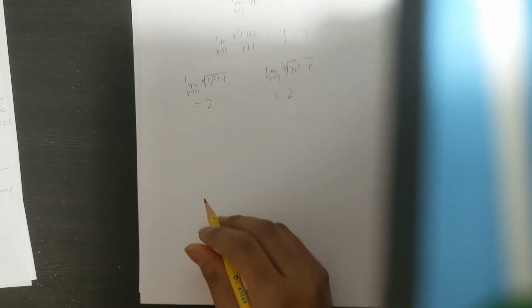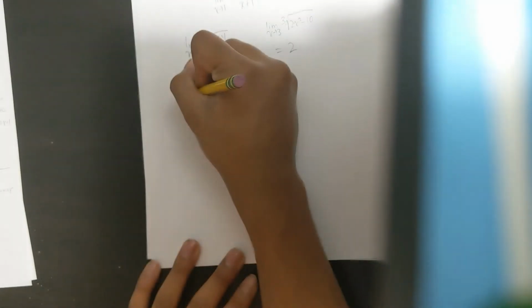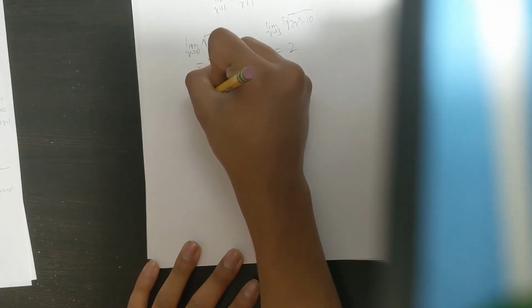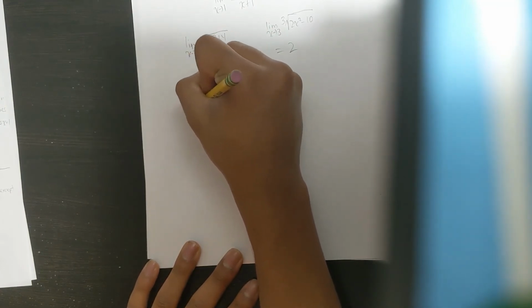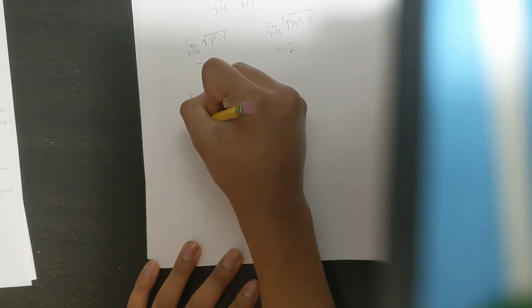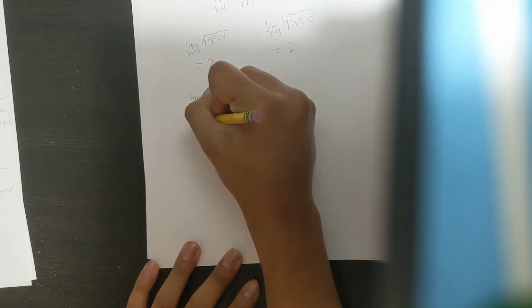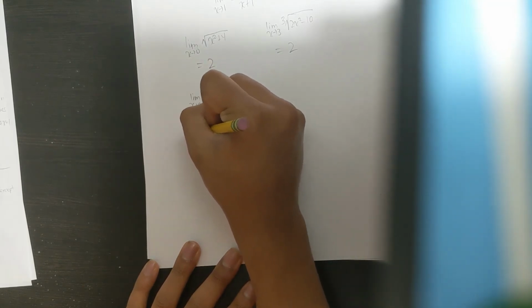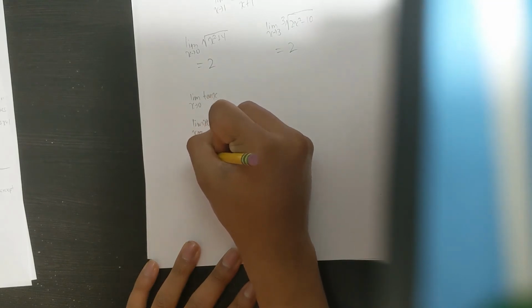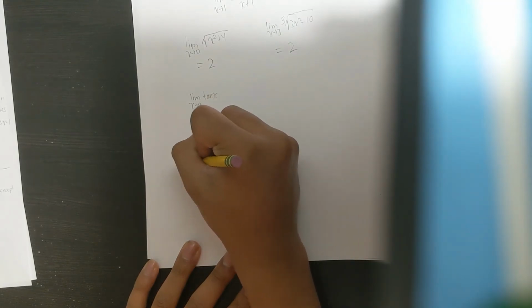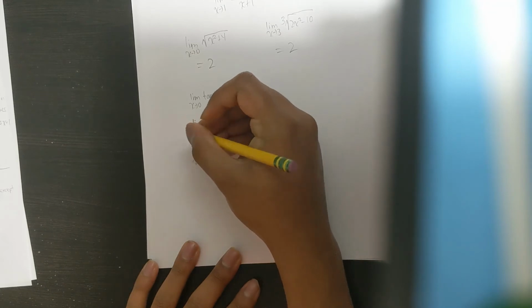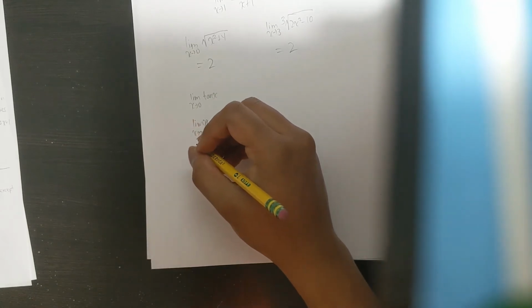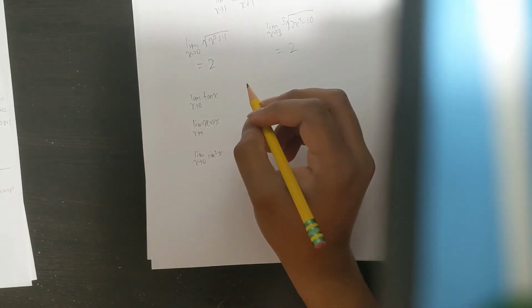Now let's do some trig ones. Okay? We'll do the limit of tan of x as x approaches 0. We'll do the limit of cosine x as x approaches pi. And we'll do the limit of sine squared x as x approaches 0. Now, for each one of these, you would plug it in.